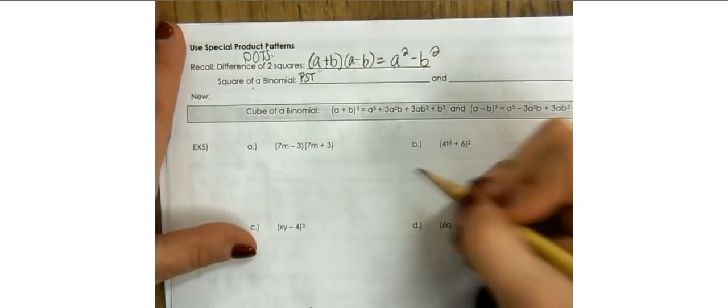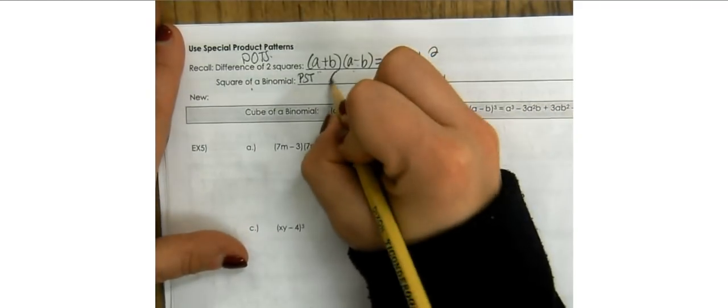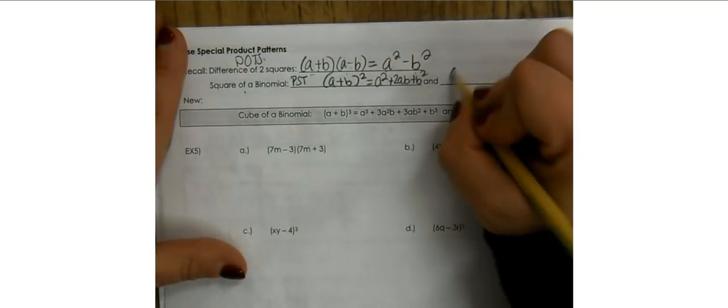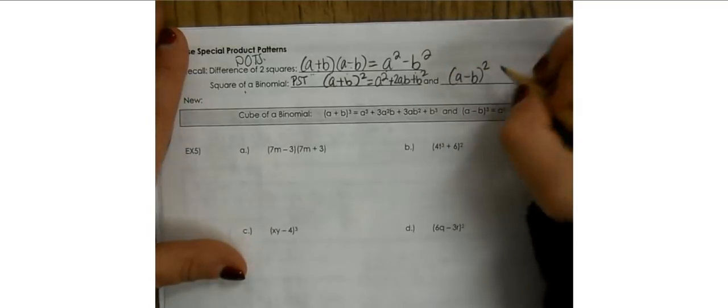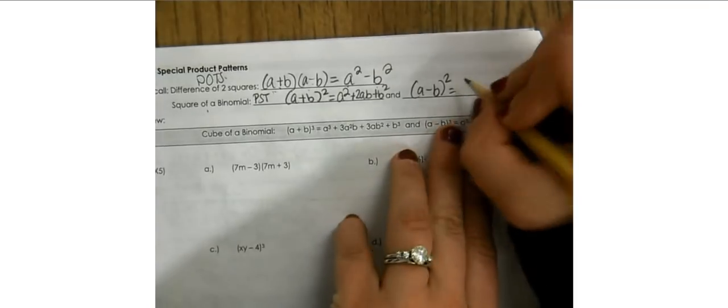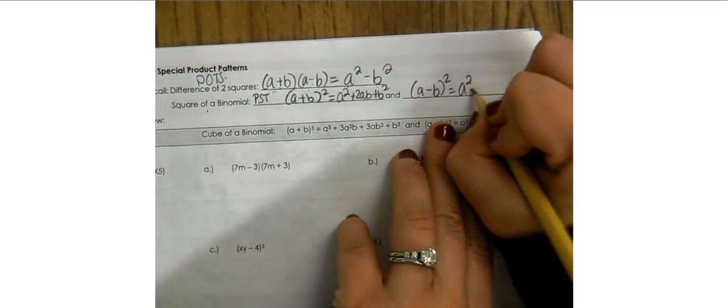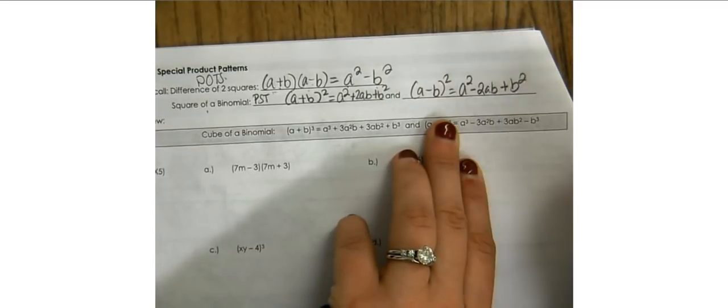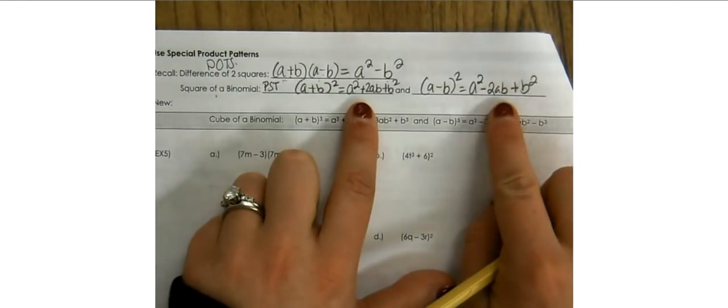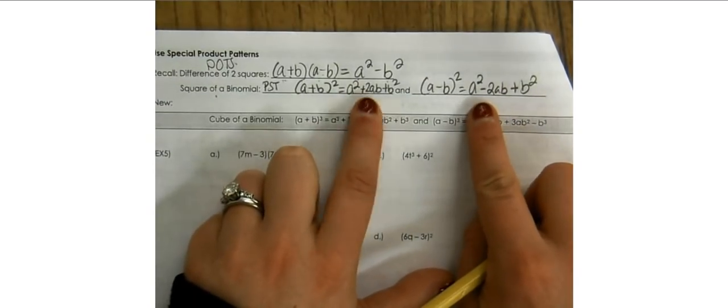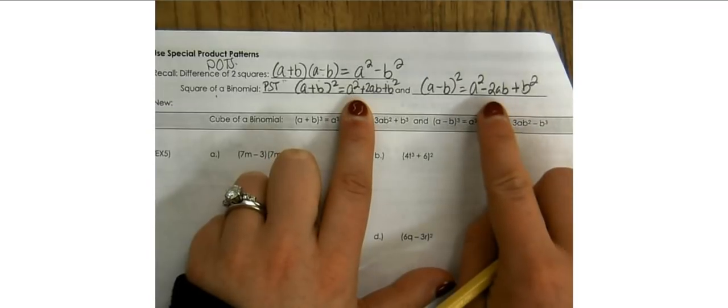You also have a square of a binomial, which we call a perfect square trinomial, a PST. There are two of those. If you see a plus b squared, your answer is automatically going to be a squared plus 2ab plus b squared. The other one is a minus b squared, which is going to be equal to a squared minus 2ab plus b squared. The only thing that's different between the two products is one has a plus sign and one has a minus sign.